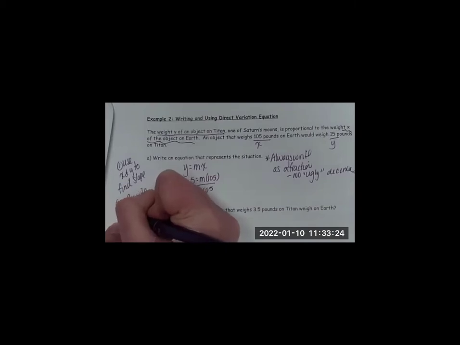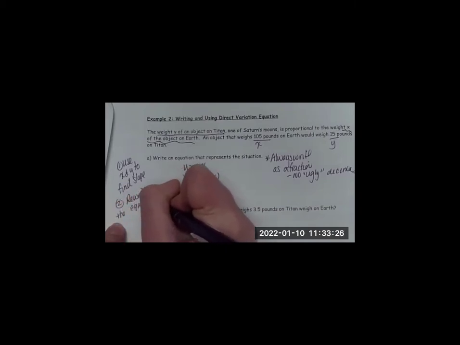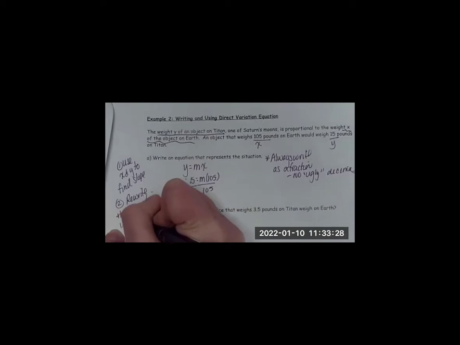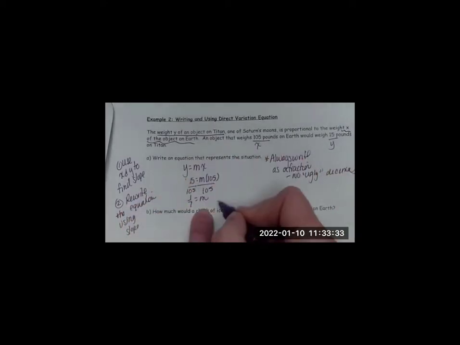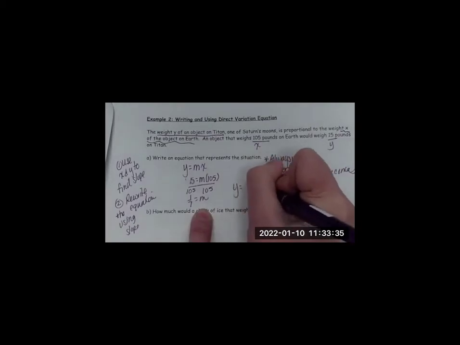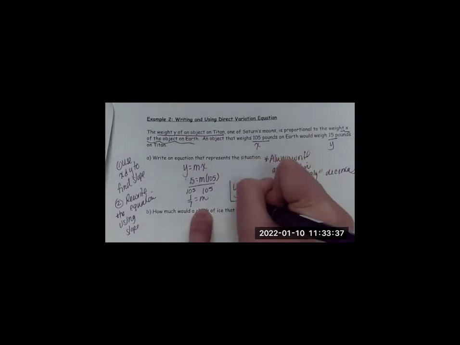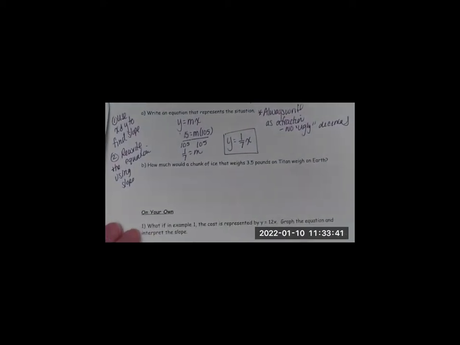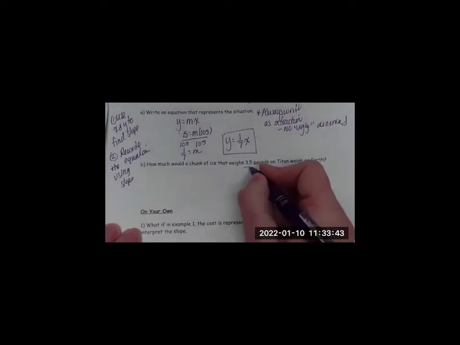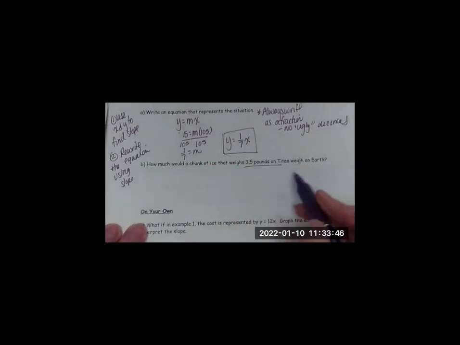So if m is 1/7, I have y equals 1/7 x. So here is my equation. Now, how much would a chunk of ice that weighs 3.5 pounds on Titan weigh on Earth?